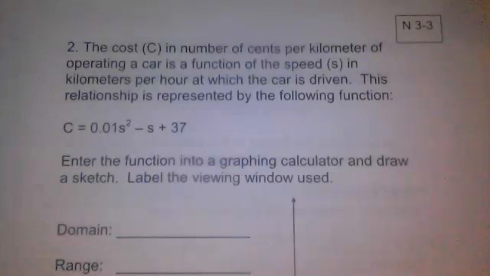If you drive it too fast, then your gas mileage goes down. If you let it sit and idle and don't go anywhere, your gas mileage is down. So there's a good speed for each car. Not all cars are exactly the same, at which it gets its best gas mileage. So just keep that in mind as we're doing this question.